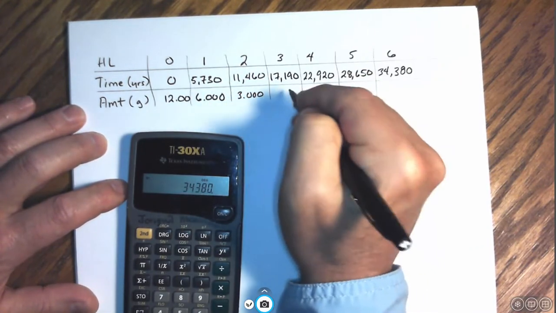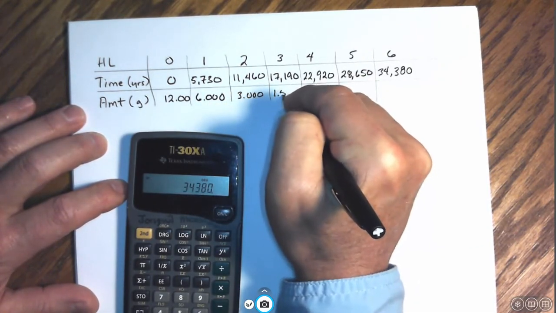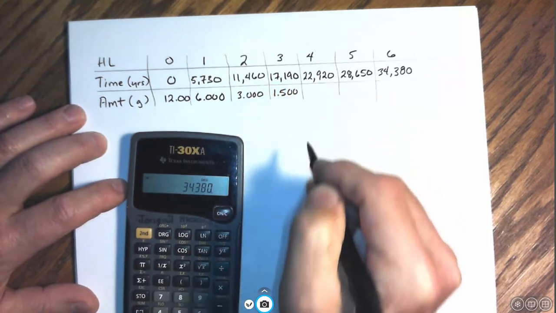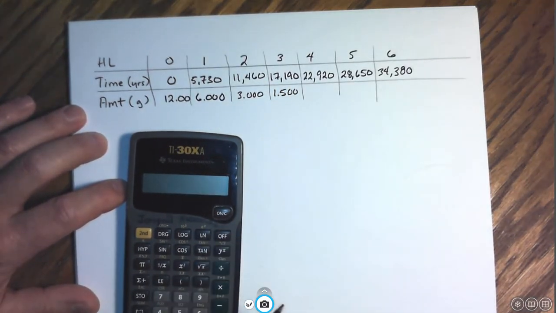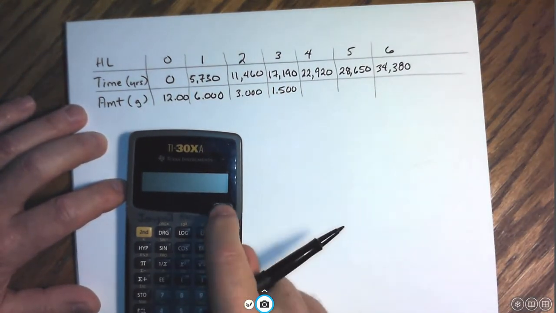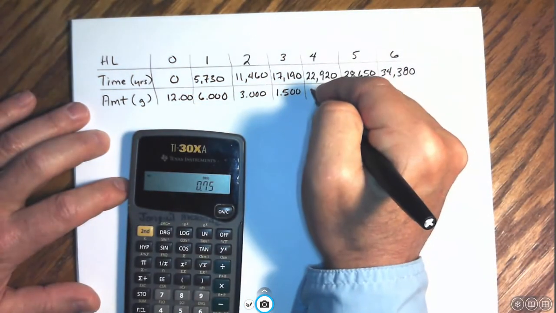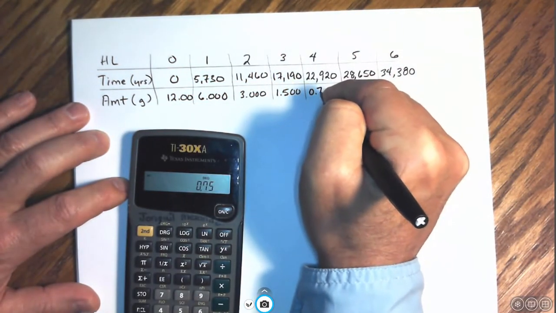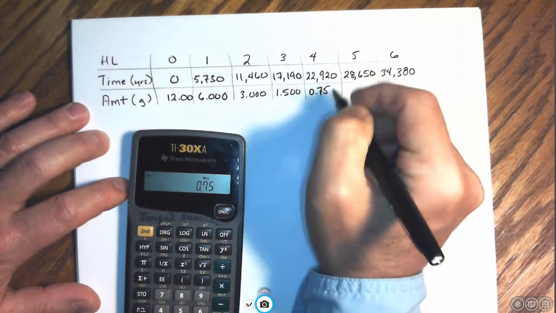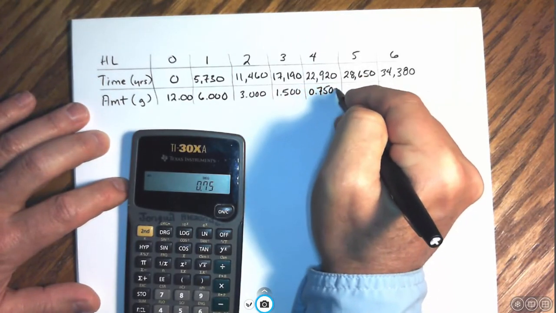And then half of this is 1.500. And 1.500 divided by 2 gives me 0.75, but the calculator doesn't show I need 2 more digits.